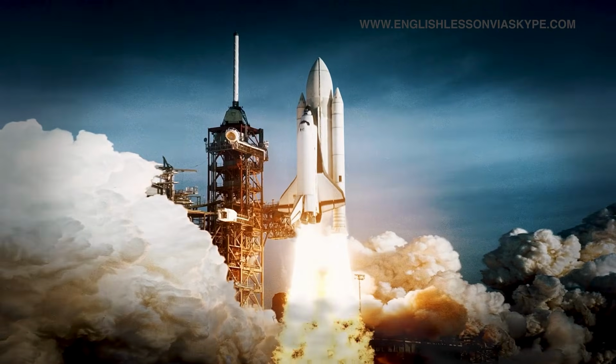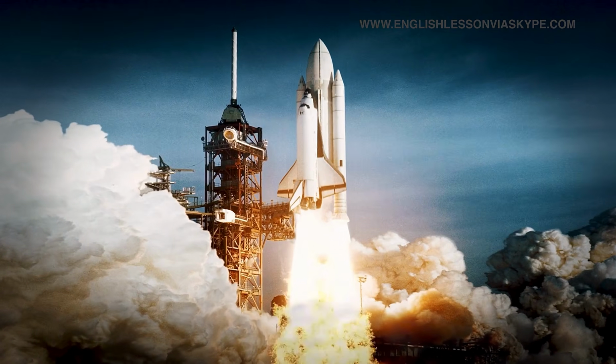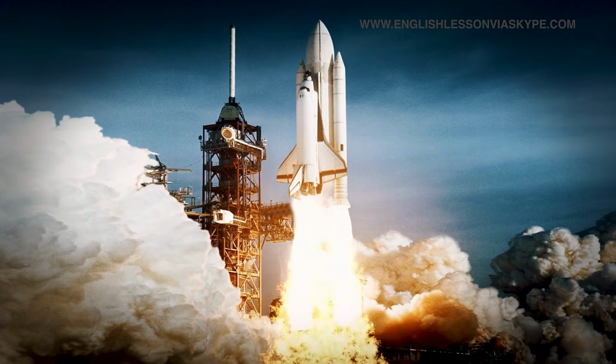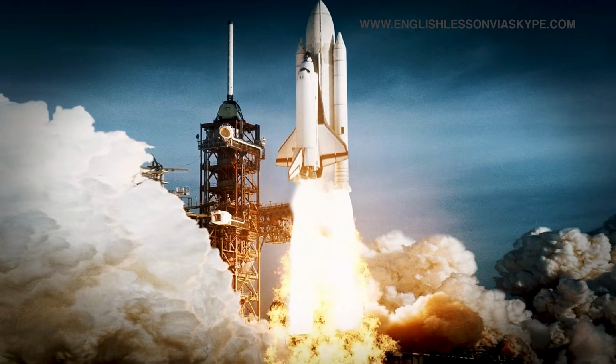We can also launch a rocket. So if they're going to go up to the International Space Station, the rocket has to leave the Earth, and the beginning of that journey is the launch of the rocket. So the countdown from 100 down to 0, and the rocket takes off, and up they go and dock with the International Space Station. So to launch, another beginning.